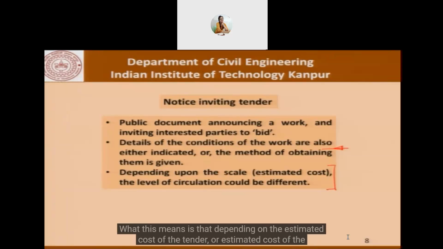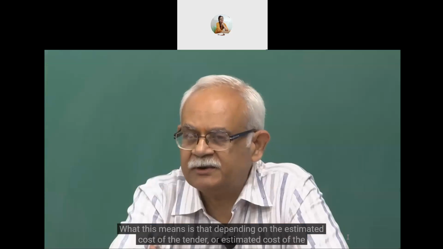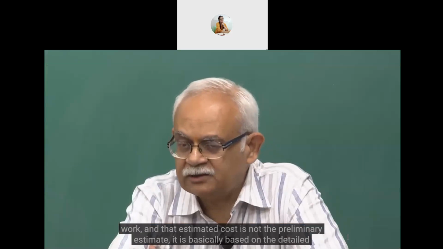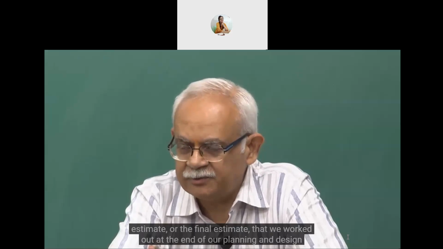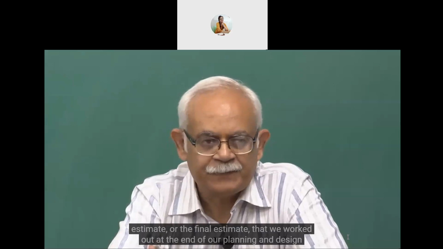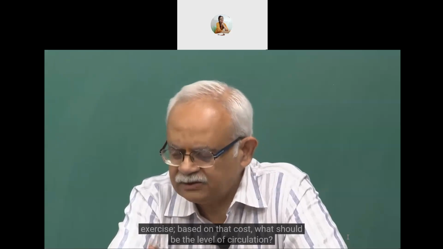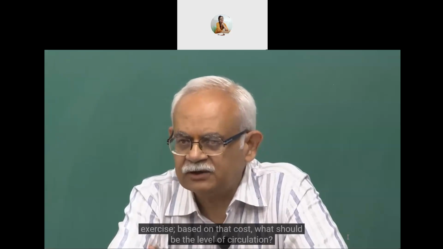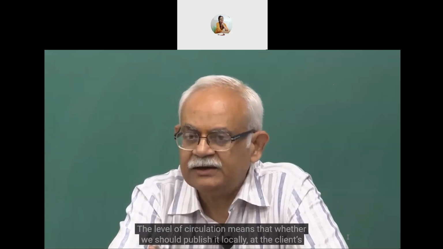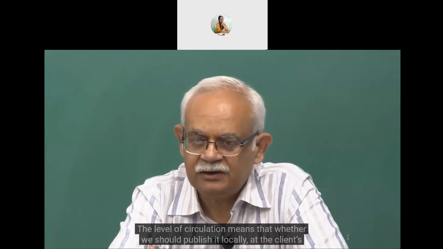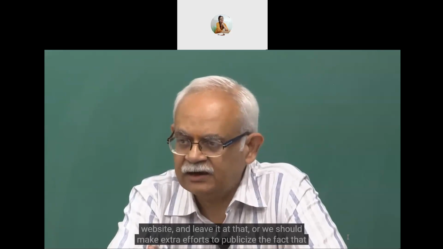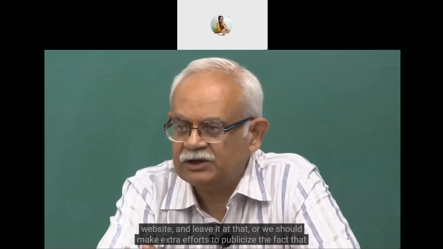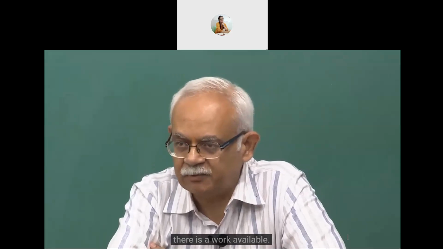What this means is that depending on the estimated cost of the tender or the estimated cost of the work, and that estimated cost is not the preliminary estimate, it is based on the detailed estimate. That is the final estimate that we worked out at the end of our planning and design exercise. Based on that cost, what should be the level of circulation? The level of circulation means whether we should publish it locally at the client's website and leave it at that, or we should make extra efforts to publicize the fact that there is a work available.